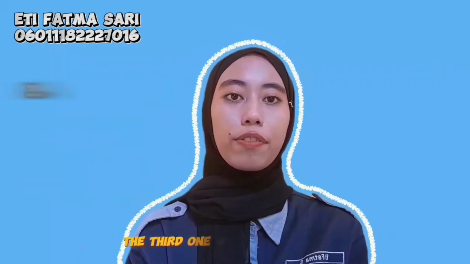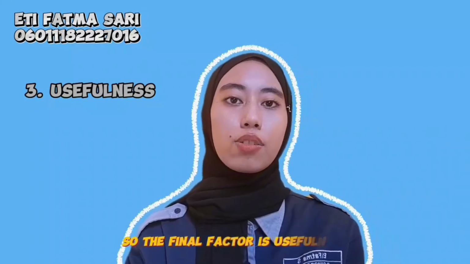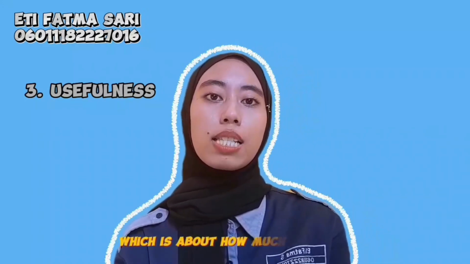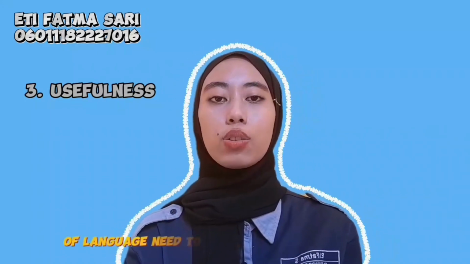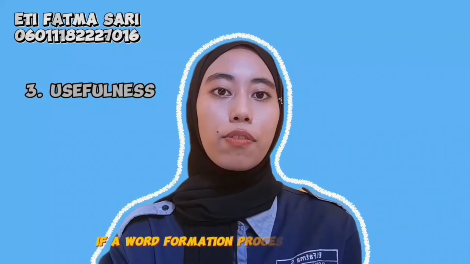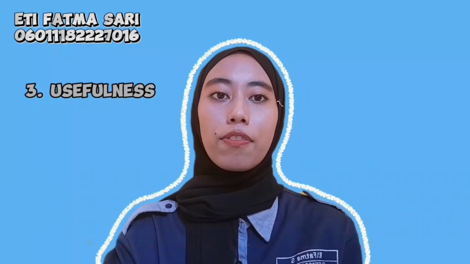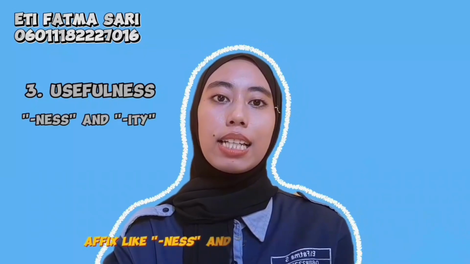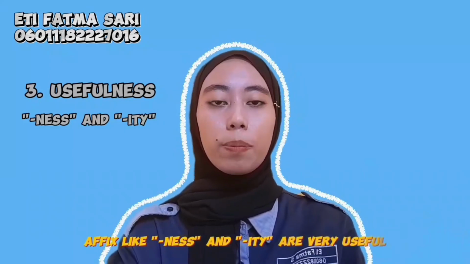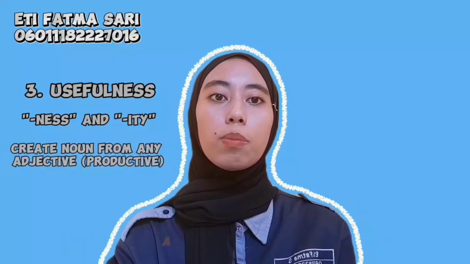The third one, we have usefulness. So the final factor is usefulness, which is about how much speakers of a language need to create certain types of words. If a word formation process fills a need, it will be more productive. For instance, affixes like -ness and -ity are very useful because they allow speakers to create nouns from almost any adjective.